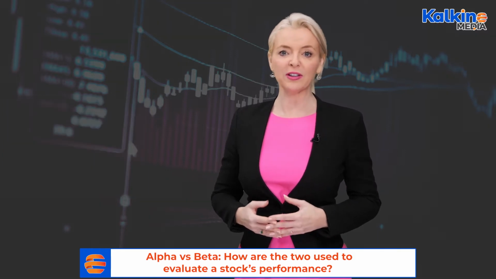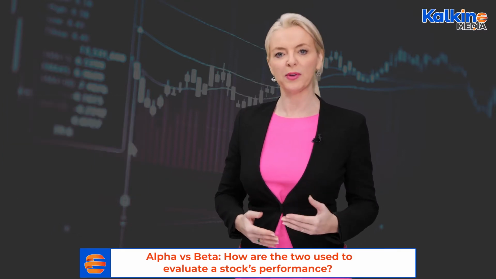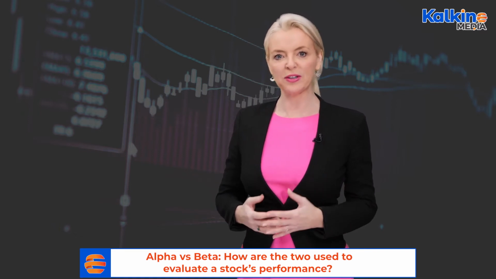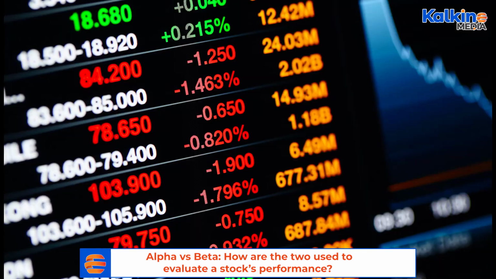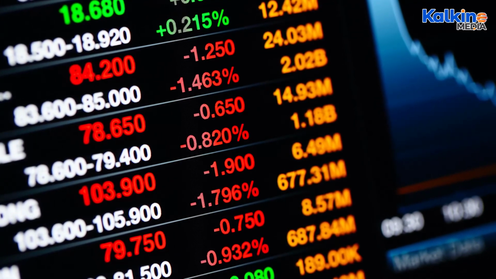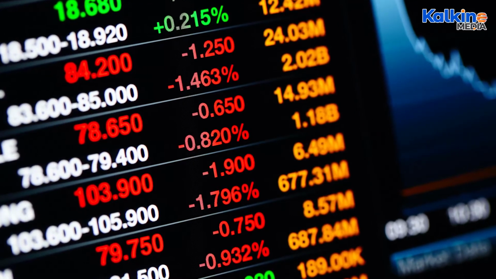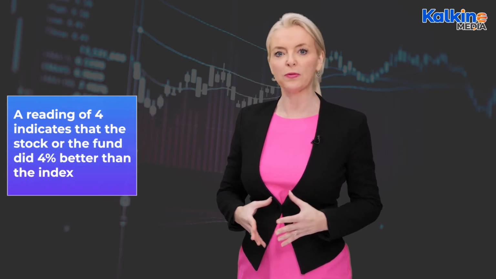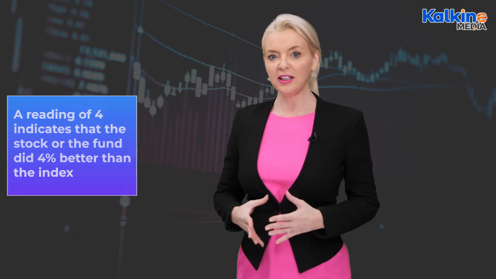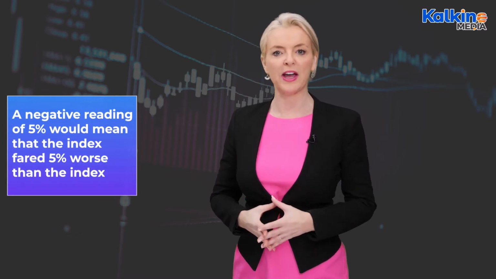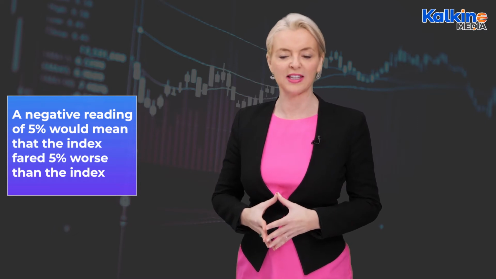Alpha is generally represented in the form of a number in financial reports or pink dailies. Either it is a positive number or a negative number. Now what does that mean? Well, the number indicates the percentage above or below a benchmark index that the stock or fund price achieved. A reading of 4 indicates that the stock or the fund did 4% better than the index. A negative reading of 5% would mean that the stock fared 5% worse than the index.